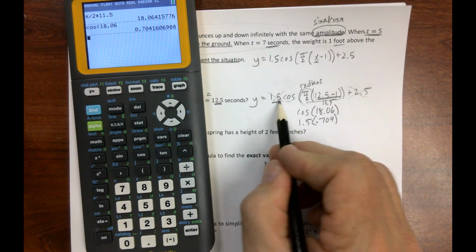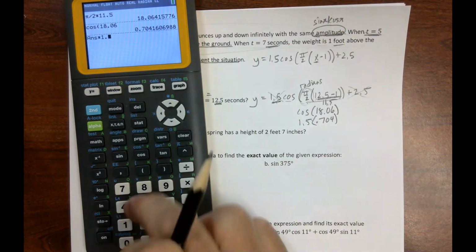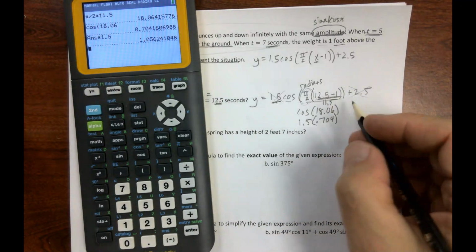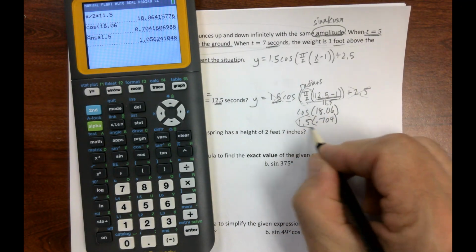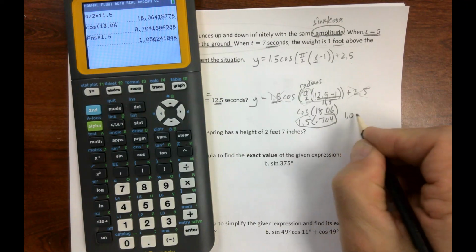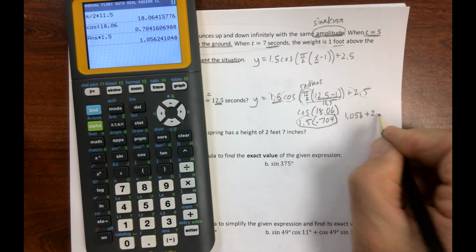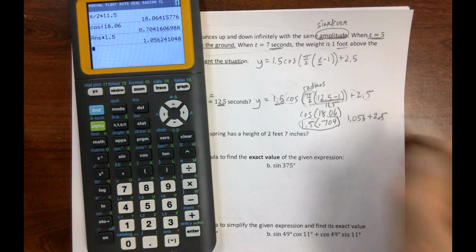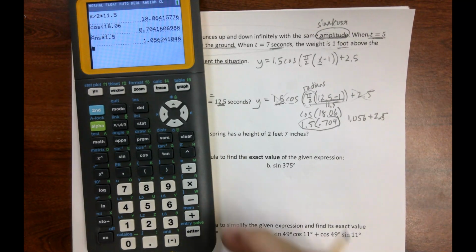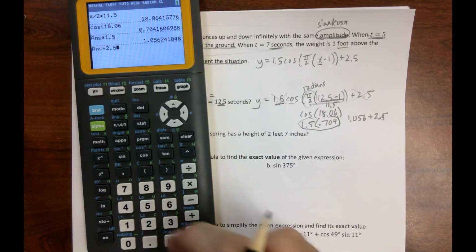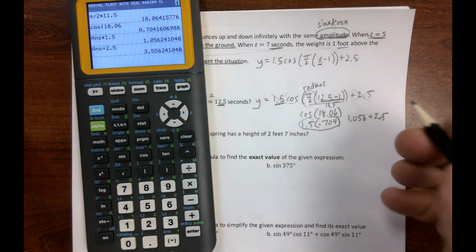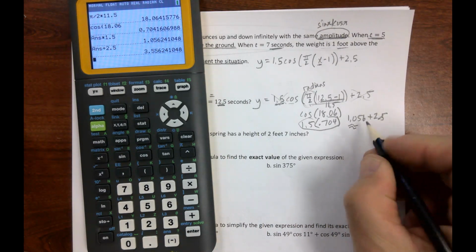Remember, we can't forget about that. 1.5. And so we really get, this whole thing is 1.056 plus 2.5. So I'm going to go plus 2.5. And I get 3.56, so I'm going to go squiggly lines, really close to 3.56.